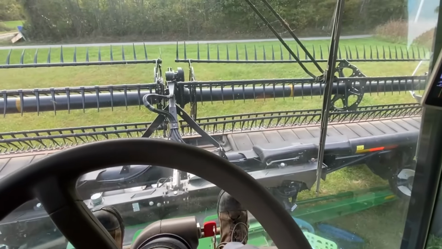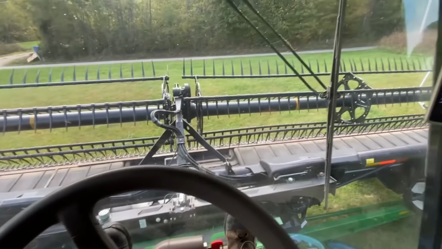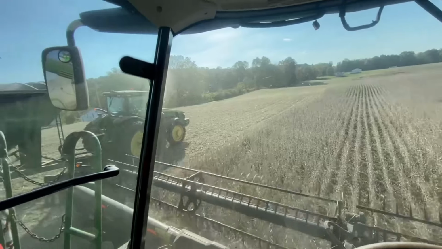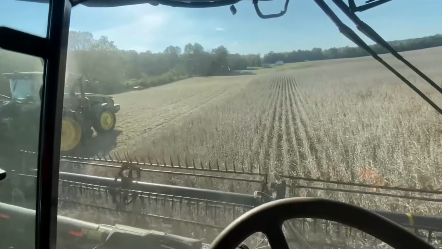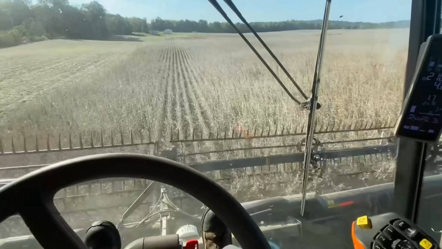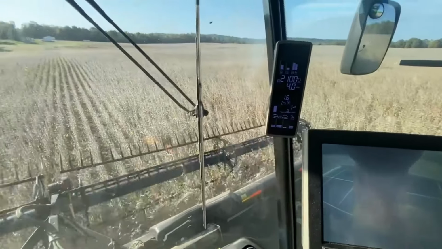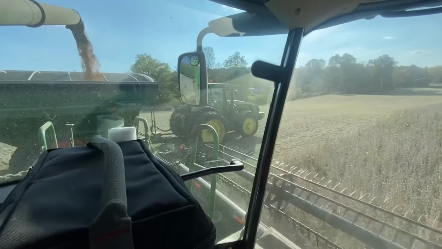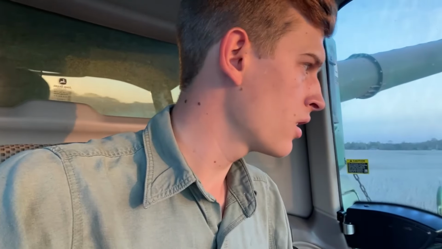Okay, well, we have a little change of plans here. We're gonna go ahead and get into the beans and work on the corn head later. Well, I haven't checked in for a little bit, but we're rolling along good here. We're in a 130 acre field.